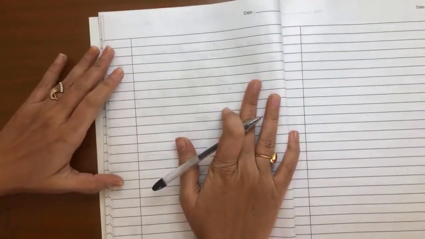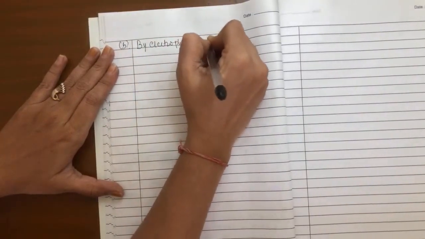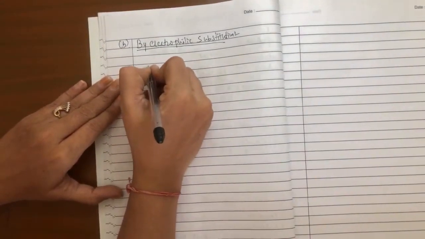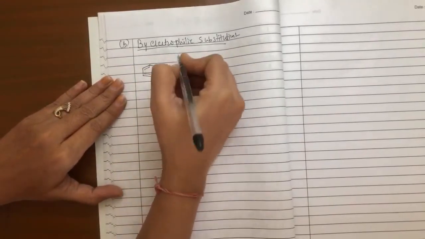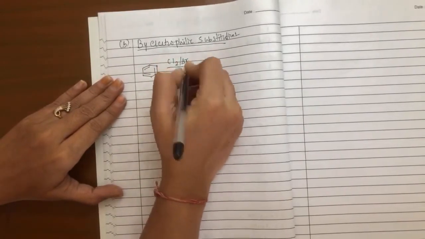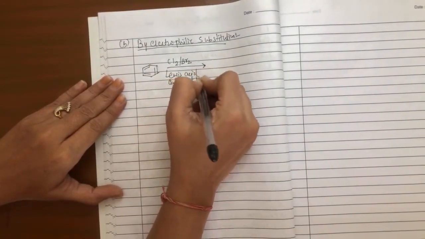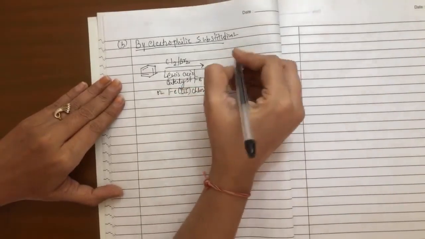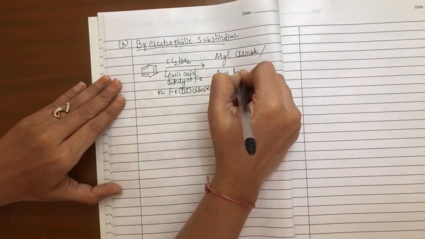The next method we have to study, also in hydrocarbons, is by electrophilic substitution. If I take arene, which is benzene, and add Cl2 or Br2 in presence of a Lewis acid catalyst, which is iron, or I can say FeCl3, then I'll get either aryl chloride if I have added Cl2 or aryl bromide if I have added Br2.